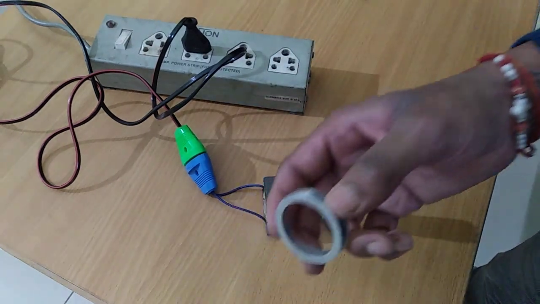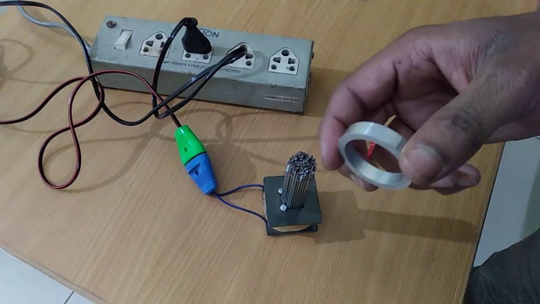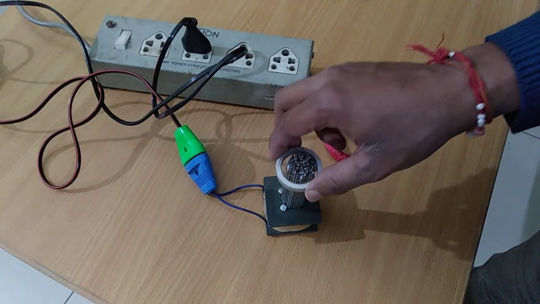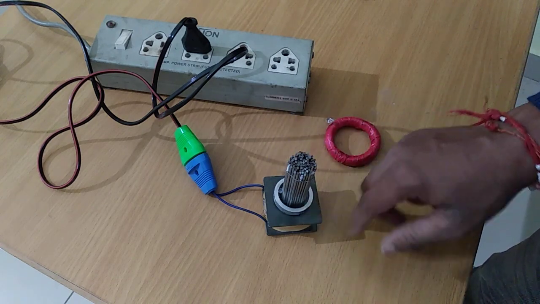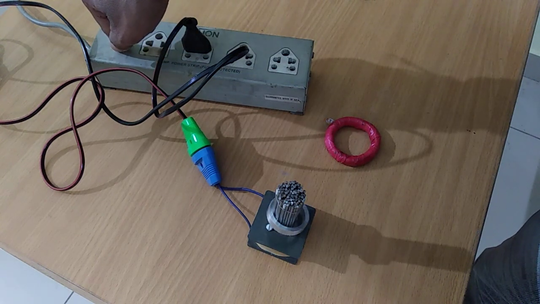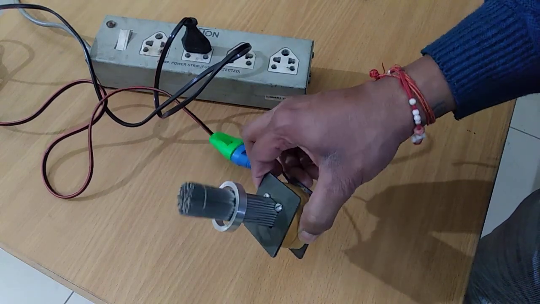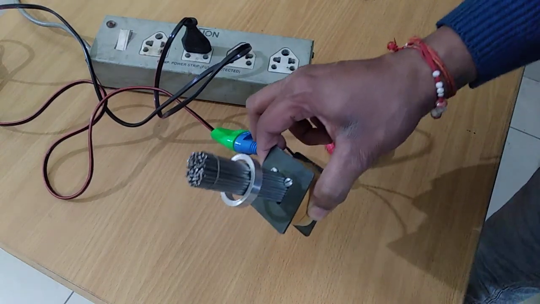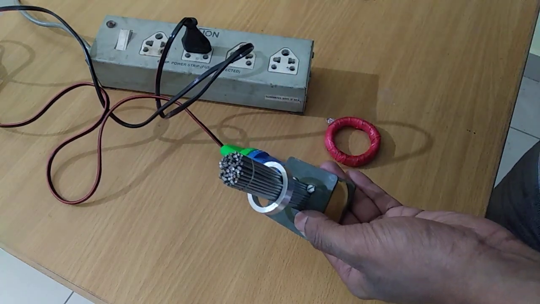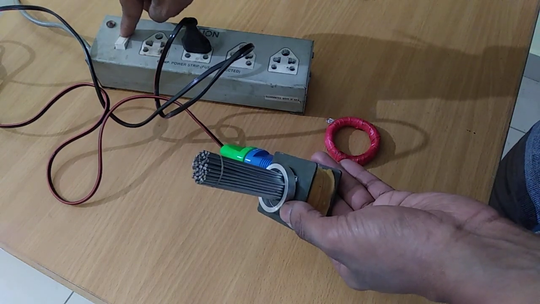Now we have an aluminum ring, and aluminum and copper have some magnetic properties. It shows some attraction with the magnet. So if I put an aluminum ring inside here, and I switch it on, what will happen? Let's see. You can see that it rises up. Why? Because a magnetic field is generated, and that magnetic field pushes this aluminum ring. When we switch it off, it will drop, right?